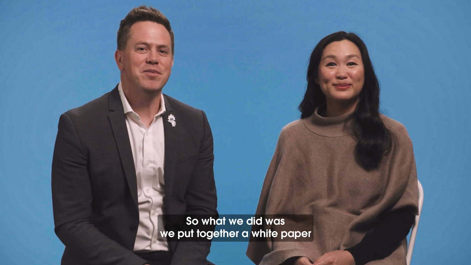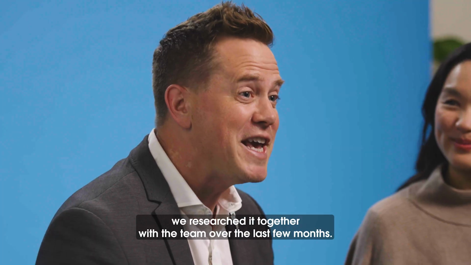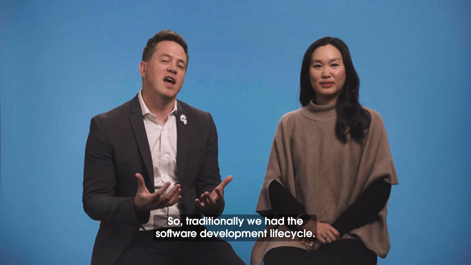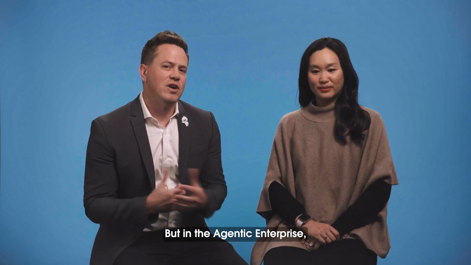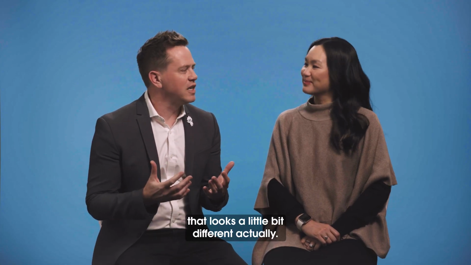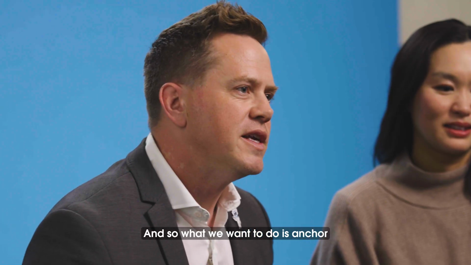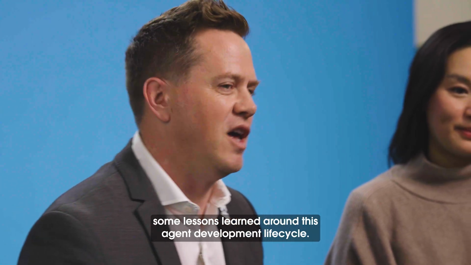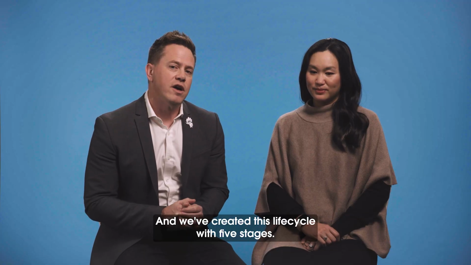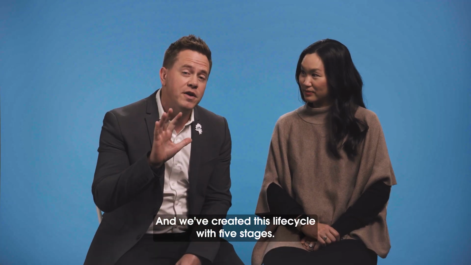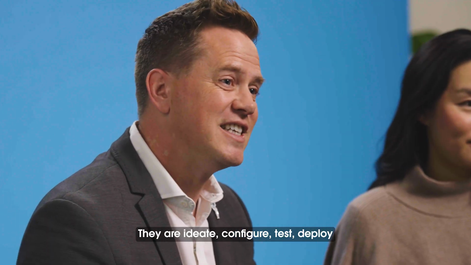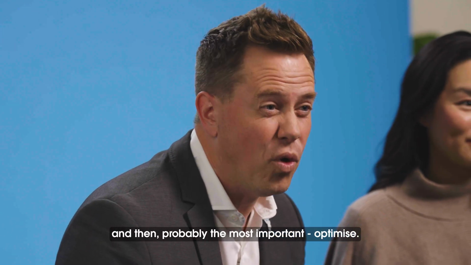So what we did was we put together a white paper, we researched it together with the team over the last few months. So traditionally we had the software development lifecycle, but in the agentic enterprise that looks a little bit different actually. And so what we want to do is anchor some lessons learned around this agent development lifecycle. And we've created this lifecycle with 5 stages. They are ideate, configure, test, deploy, and then probably the most important, optimize.